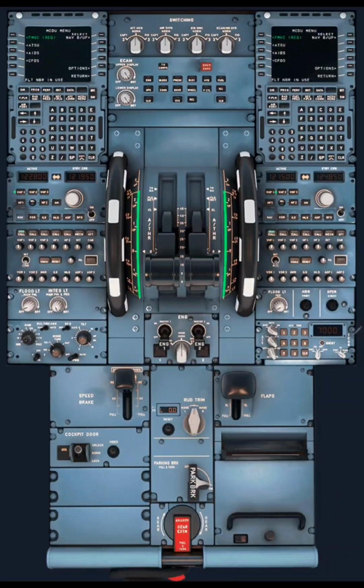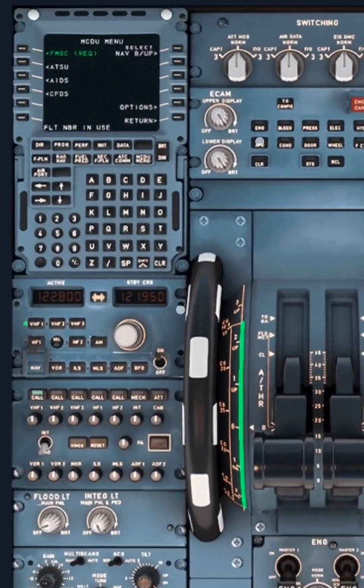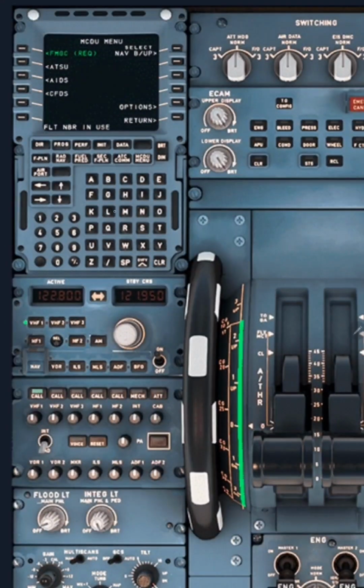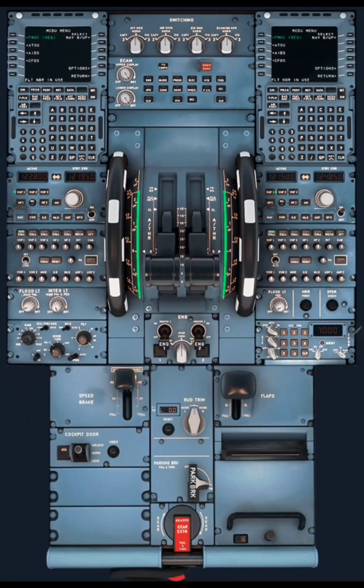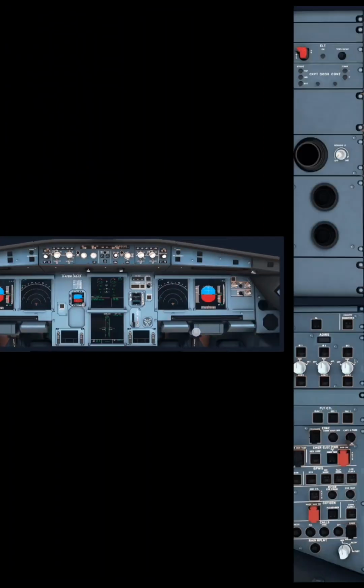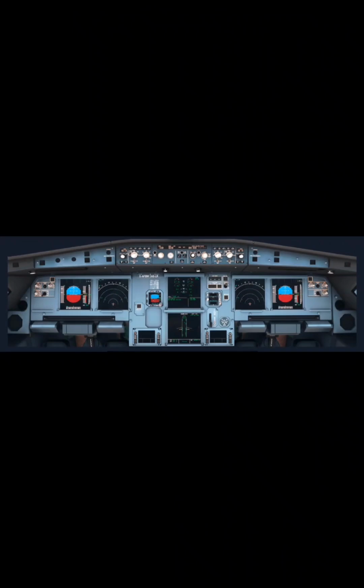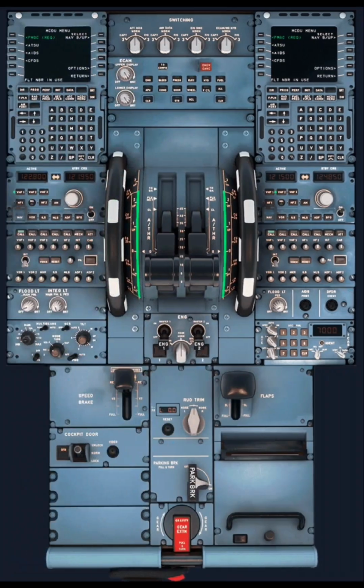Also housed in the pedestal is the MCDU, which is used for navigation. So we put in our flight plans, etc. on the MCDU. And below that, we have the RMP, that is the radio management panel, which is used to communicate with the ATC, with cabin crew, with the mechanics. And we can also use this panel to make SAT calls. So that is the basic layout of the A320 cockpit. So we have the overhead, glare shield, and the main instrument panel, and the pedestal.